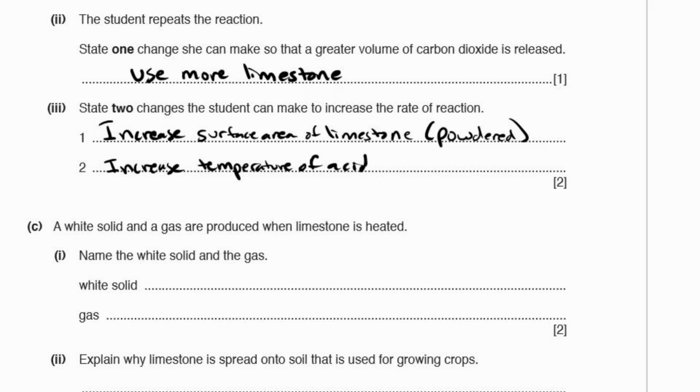All right, part C. A white solid and a gas are produced when limestone is heated. Name the white solid and the gas. Okay, so limestone is heated. So what it actually produces is calcium oxide. And this is also known as lime. And the gas is carbon dioxide.